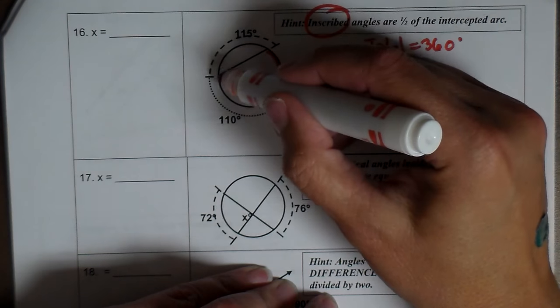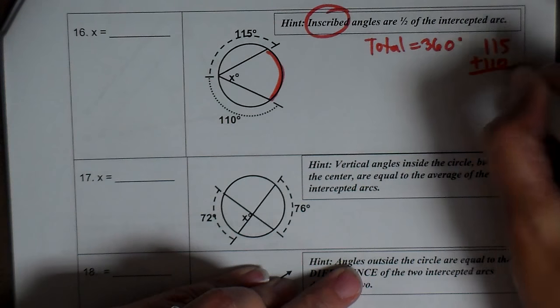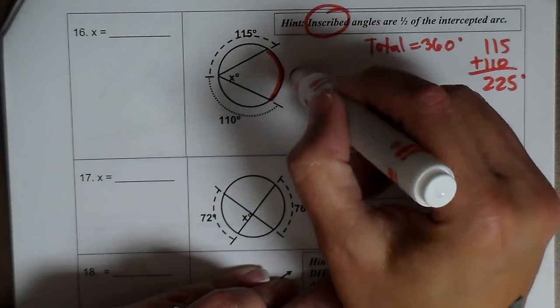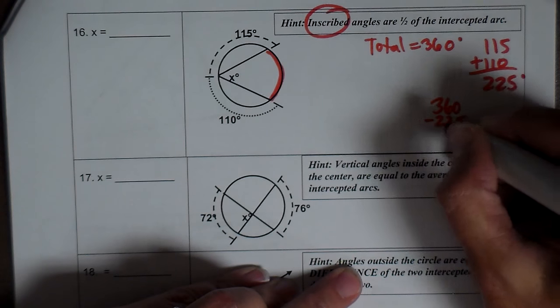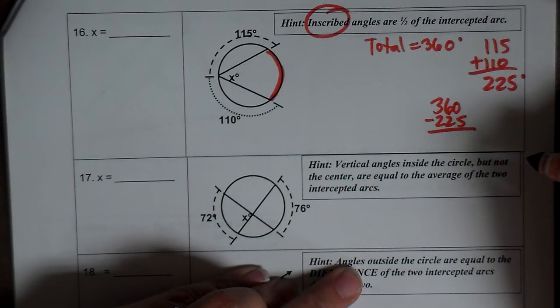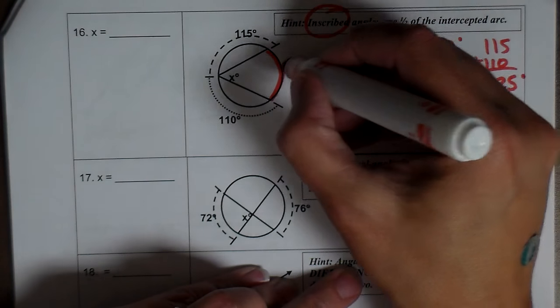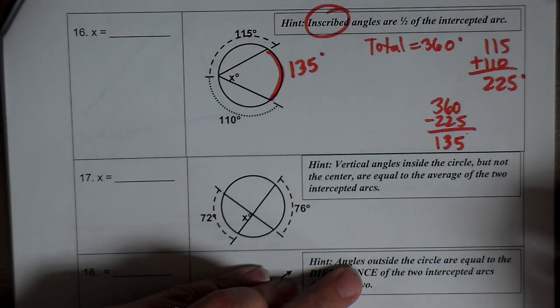So if this is 115 and this is 110, that means I've got 225 degrees here. So that would make this arc 360 minus 225, which is 135. So this is 135 degrees.